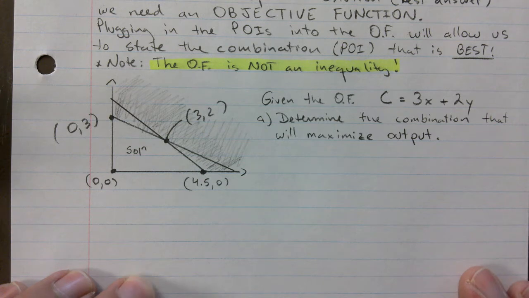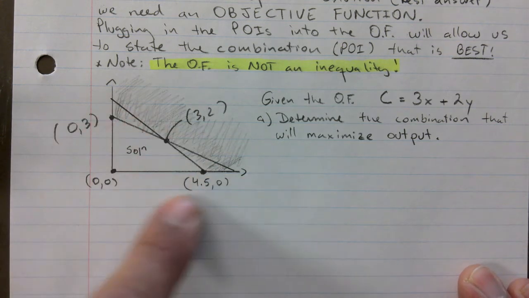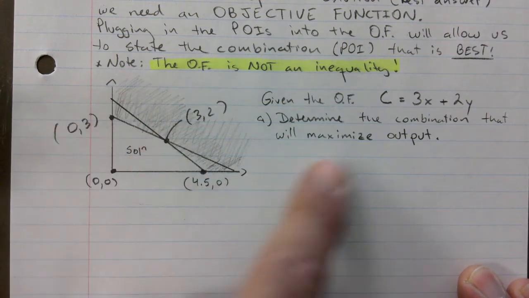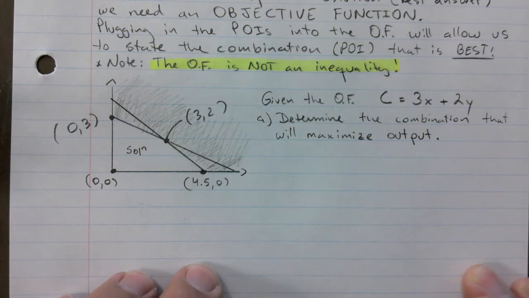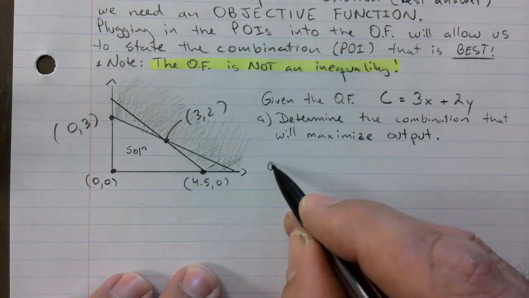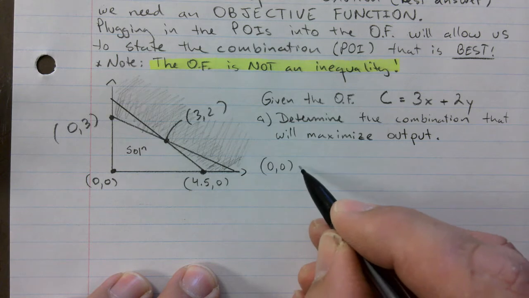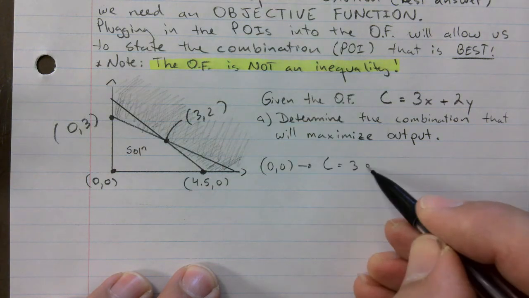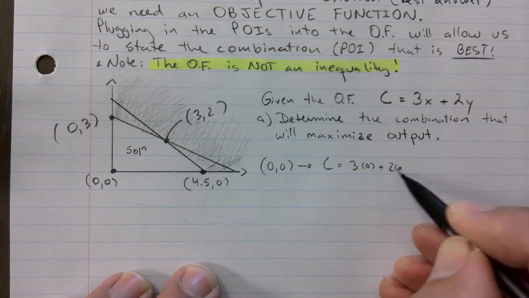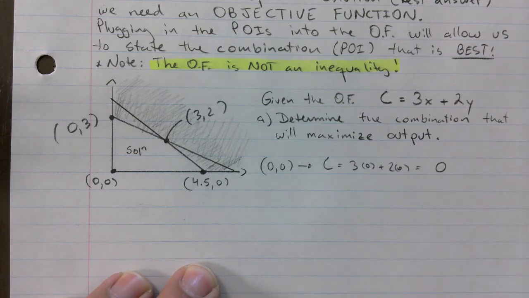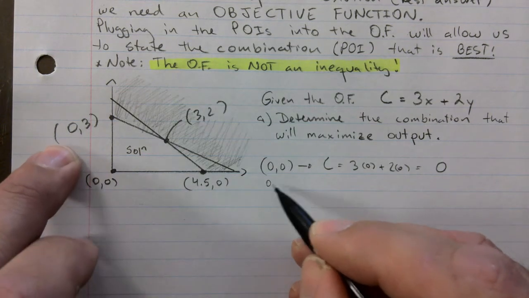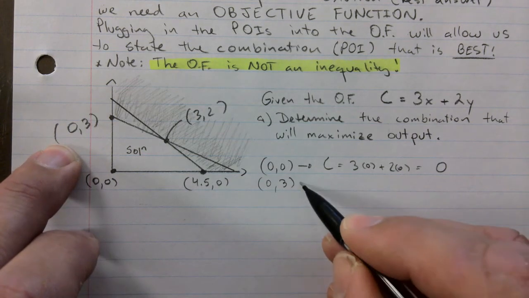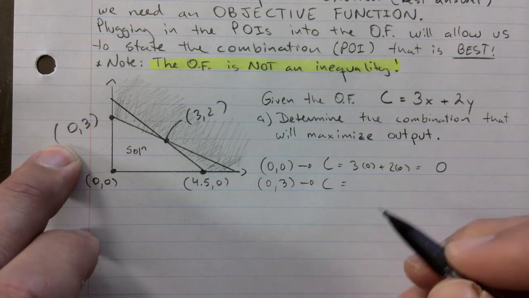And so what we do is we state all of our corner points and plug it into this equation here. So we go 0, 0, right? That one is easy. C is equal to 3 times 0 plus 2 times 0, which is just 0. Obviously not going to win, right? That one. And then you grab your other corner point, plug that into your objective function.